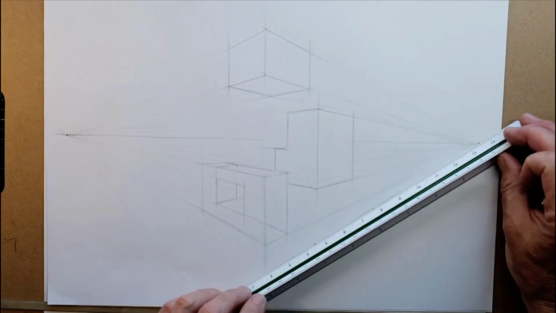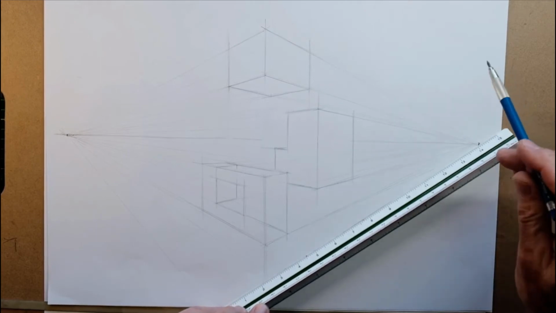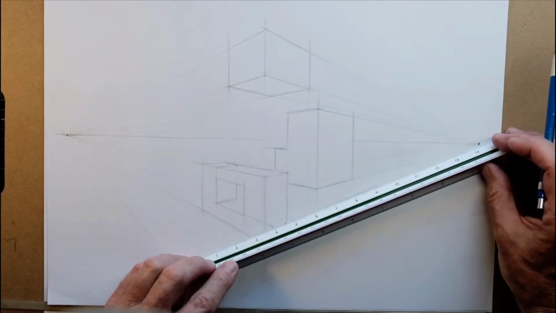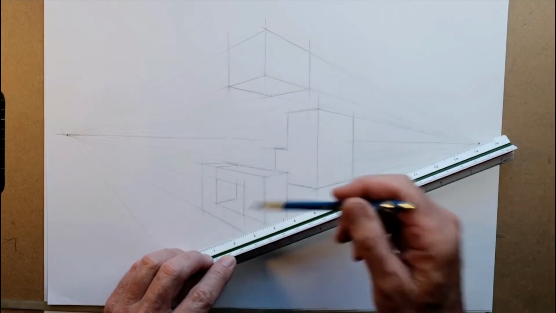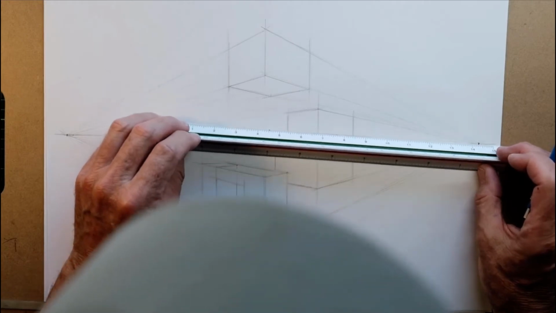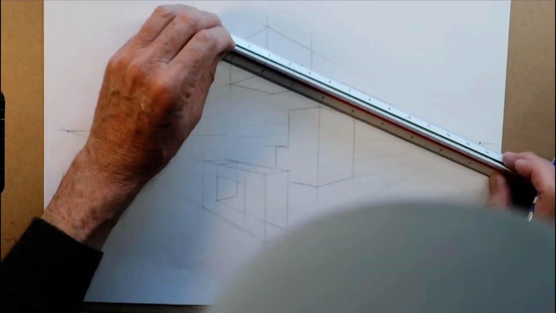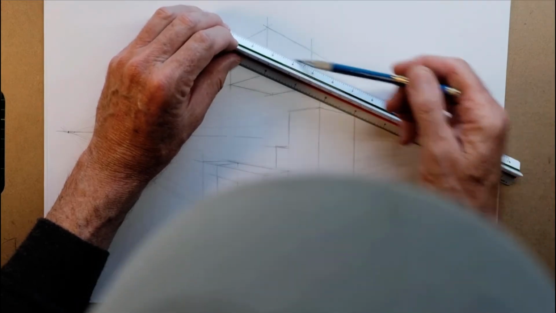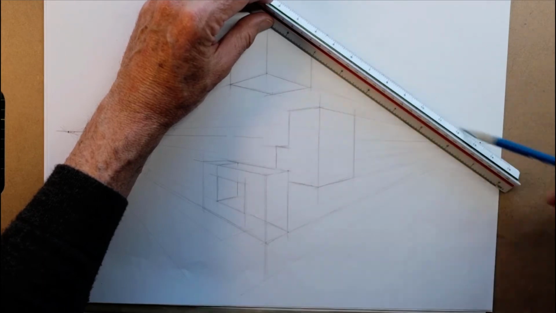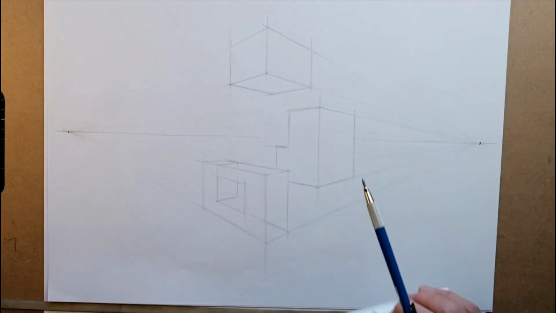And then do the same on the other side. Now, only put them where you don't already have a line, so there's no need to add them in places where you don't need them. But what this will do is give you quicker access to the right angles.